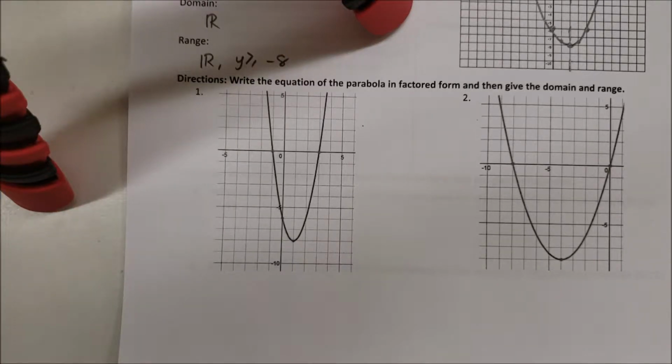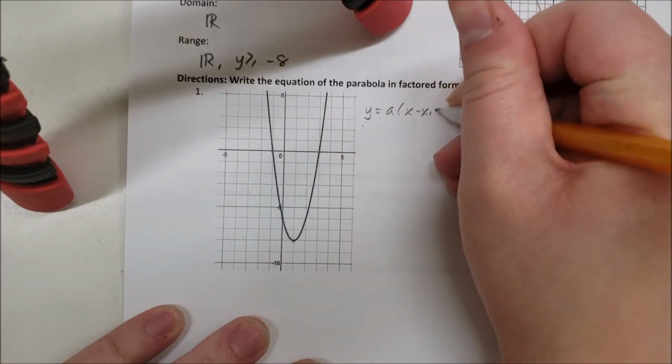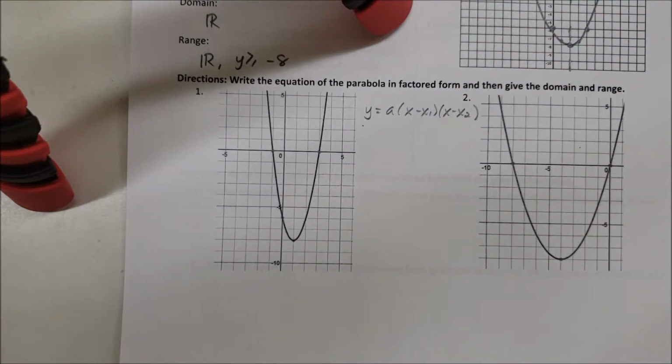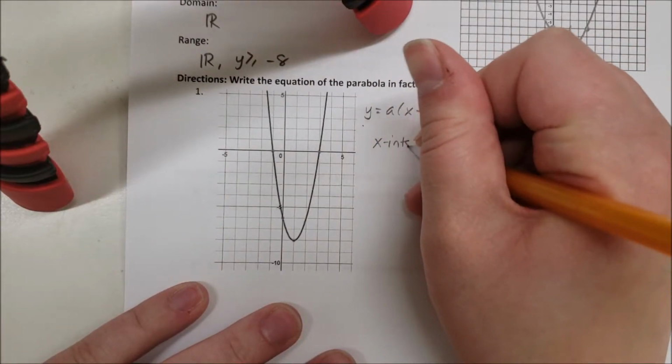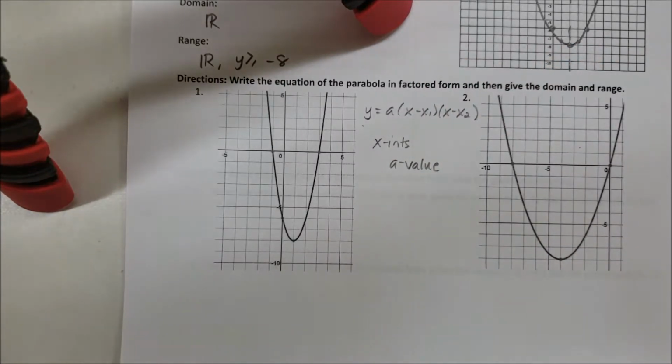Now our next examples are going to be asking us to essentially go backwards from what we were just doing. This time we are given the graph, we have to be able to figure out what the equation is. Well, I know the general form of my equation, we've got x minus x1 and x minus x2. So there are a couple pieces of information that I need. I need to know what my x-intercepts are, and I need to know an a value. If I can figure those out for each of these graphs, I'm going to have everything I need to be able to write an equation.